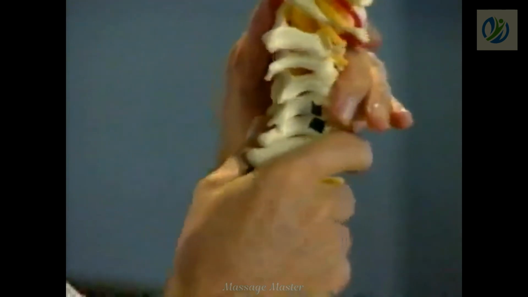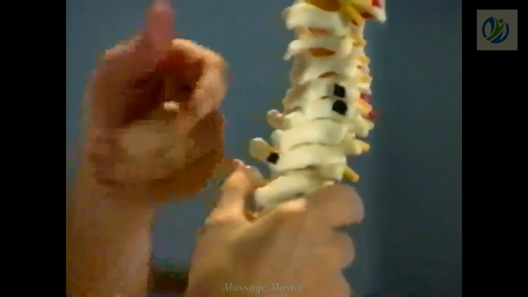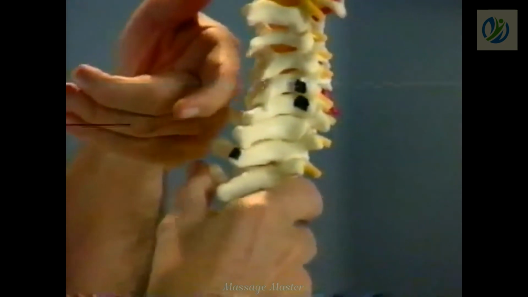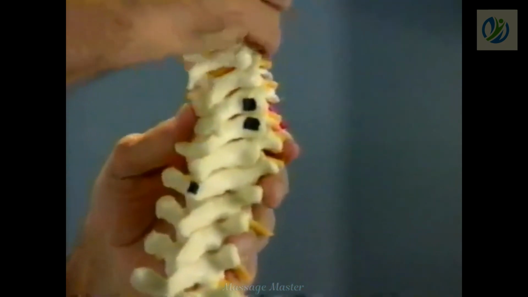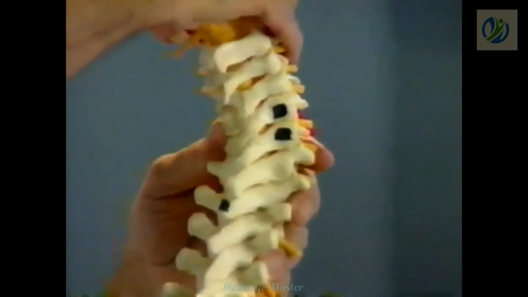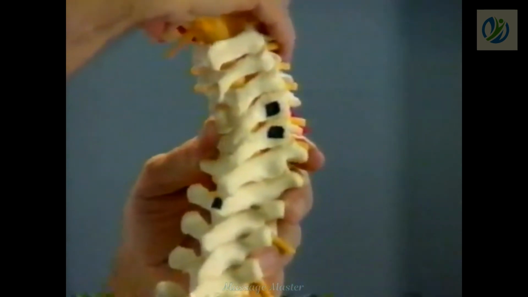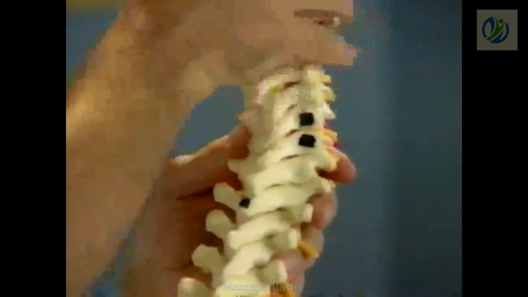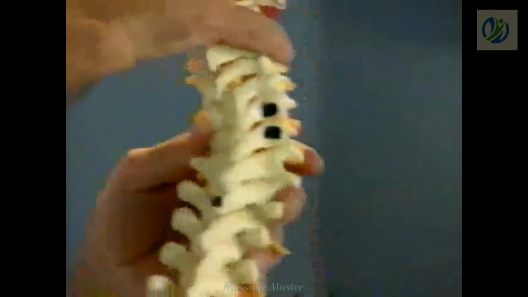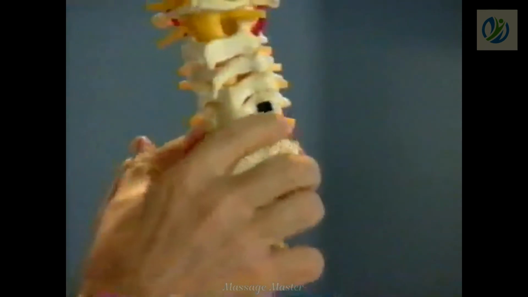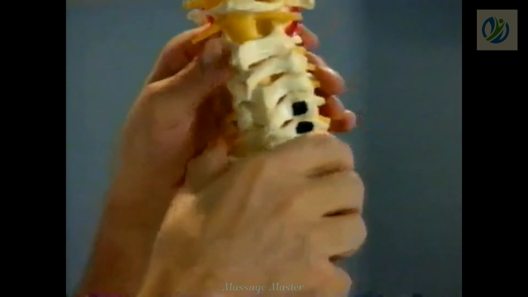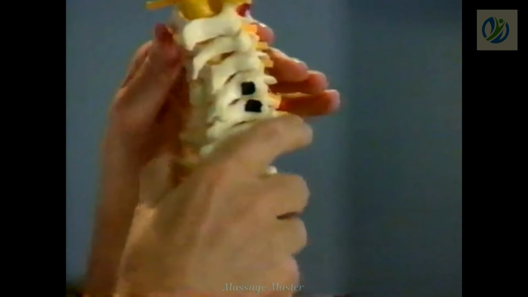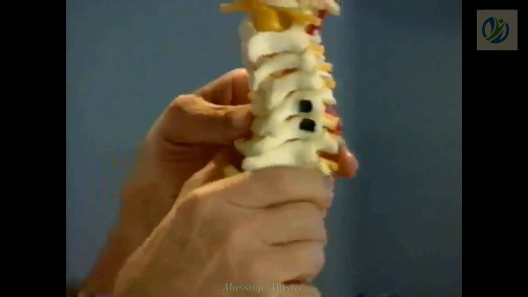A variant to that can be a contact point on the facet of the opposite side, then by just side bending and rotation to the left, we put a translatory thrusting force from left to right in that direction, and it opens the facet. Either one of those will be successful, and they are just variants of each other, whether you thrust this direction or you thrust from here.